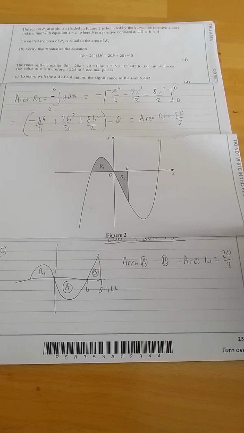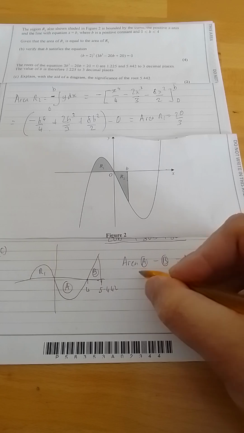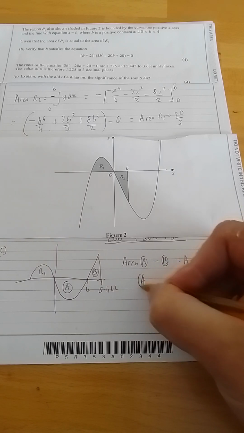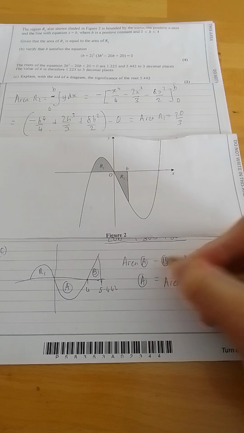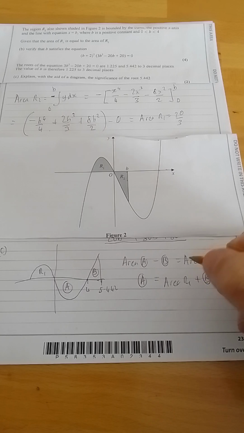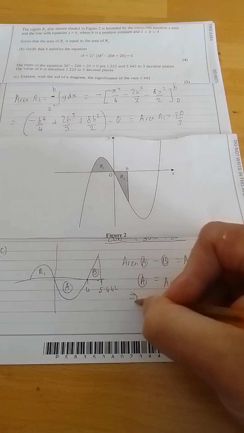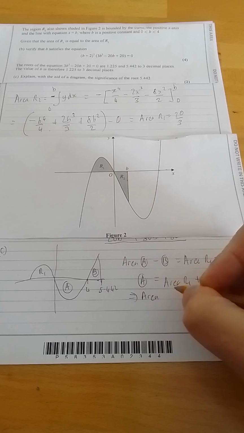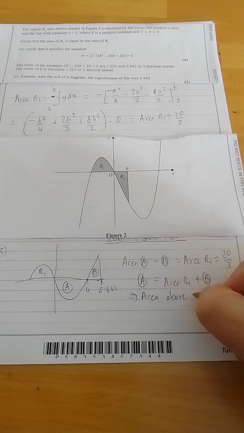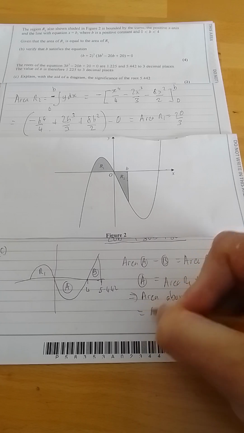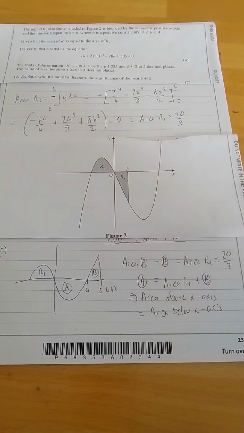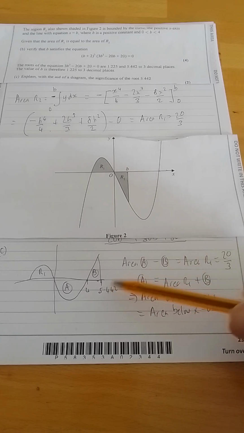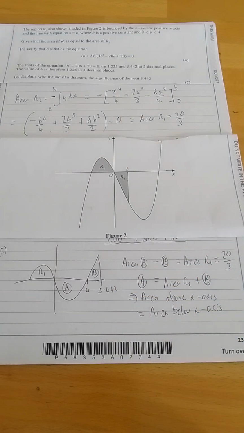Another way of saying that, if you rearrange that, is you could rewrite this as saying area A is equal to area R1 plus B, if you take minus B over the other side, which would tell you, for example, that the area above the x-axis is equal to the area below the x-axis. So there's several different ways that you could say that. I'm sure as long as it's a correct conclusion that explains the significance of 5.422, you would get the marks. And that completes question 8.